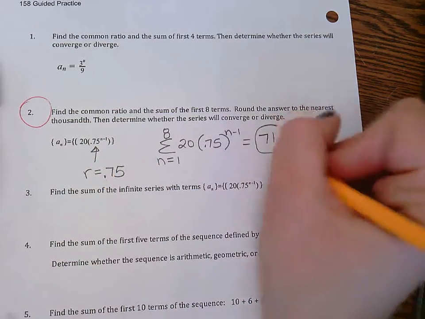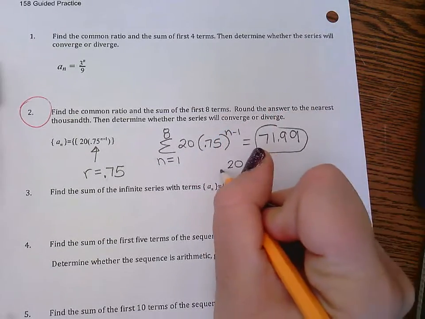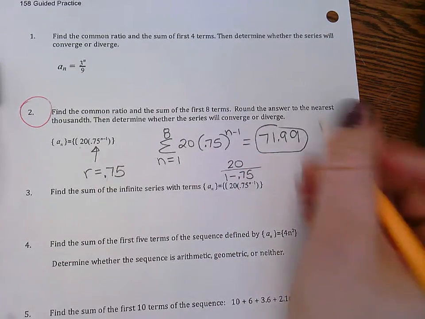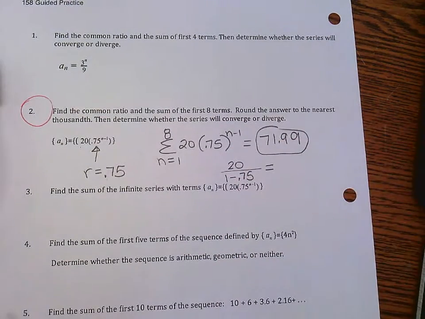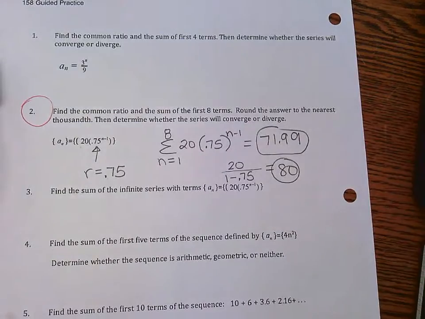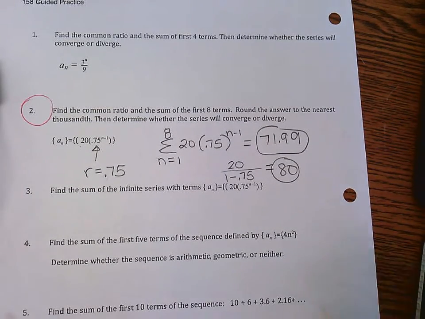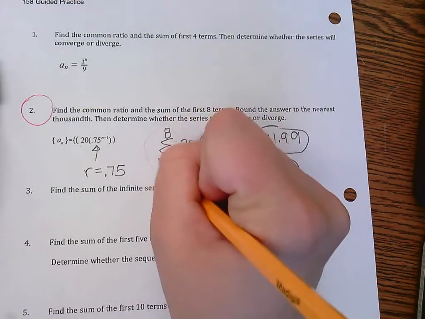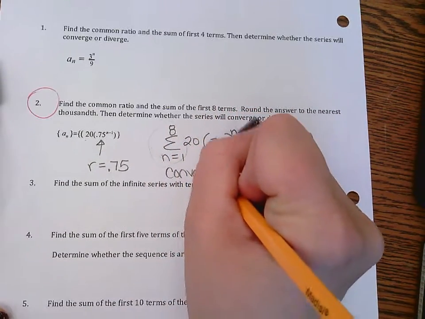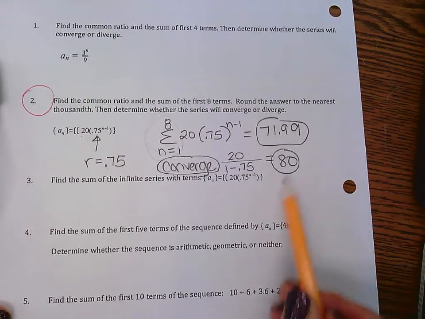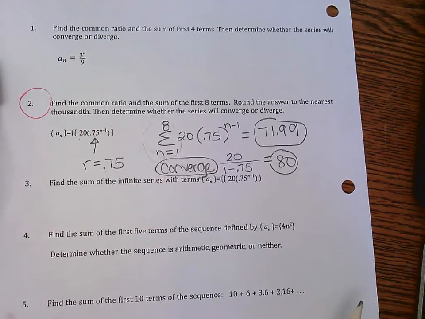And remember, the formula for an infinite sum is 20, the starting value, over 1 minus the R value. So 20 divided by 1 minus 0.75. Oh, it's actually 80. So I was actually off in my estimate. So I'd actually have to go more than 8 terms to see what it converges to. But it does converge. That's really all this question asked me. It converges because the R value is less than 1, and I actually found what it converged to, 80.